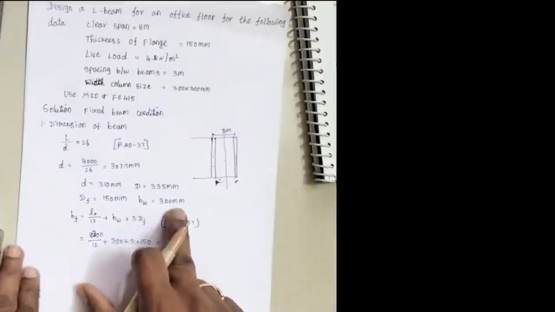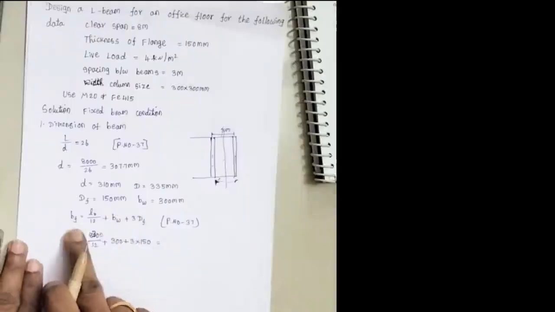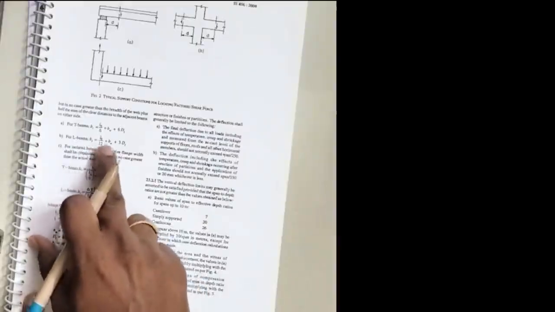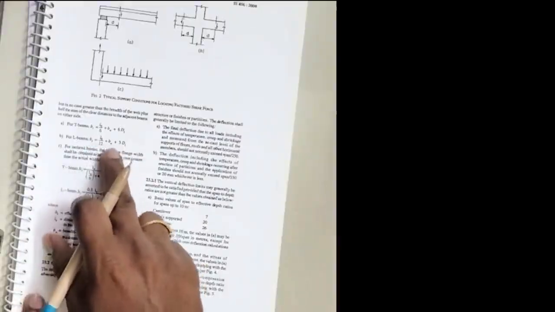Next I need to find out the effective width of the flange. In order to calculate the effective width, I need to use this formula, which was given on page number 37 of IS 456. So the value is L0 by 12 plus BW plus 3DF. BW is the width of the web and DF is the depth of the flange. L0 is nothing but the distance between points of zero moments in the beam.